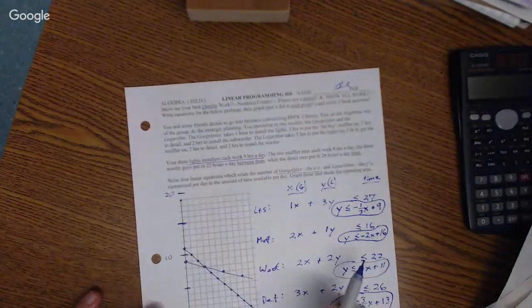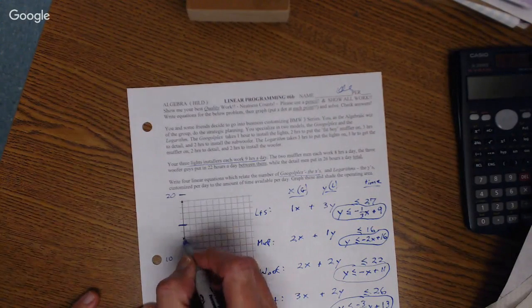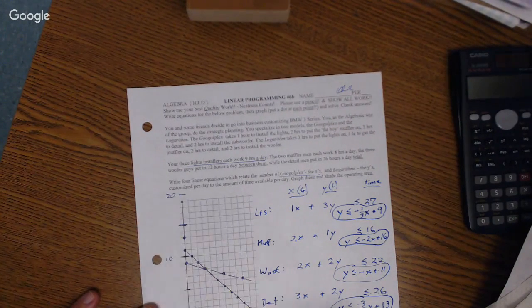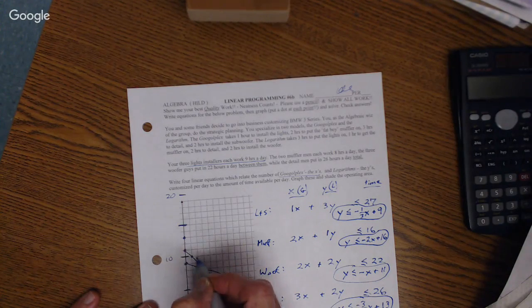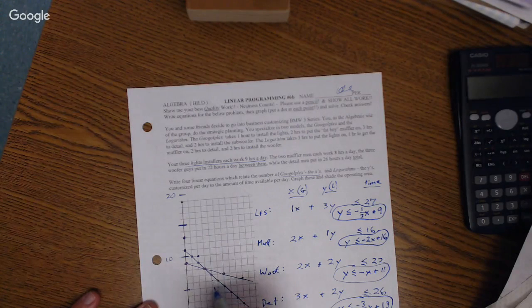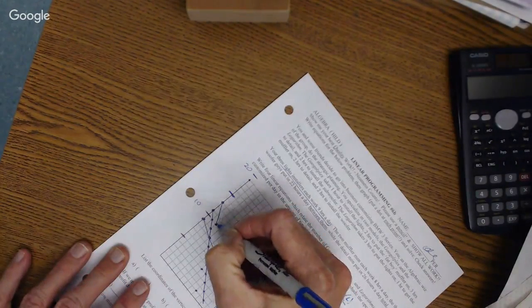Okay. Next comes the Tweeter equation. That's at 13. So go up to 13, and this goes down 3 and over 2. So down 3, over 2, down 3, over 2, down 3, over 2, down 3, over 2, and very carefully connect those dots.